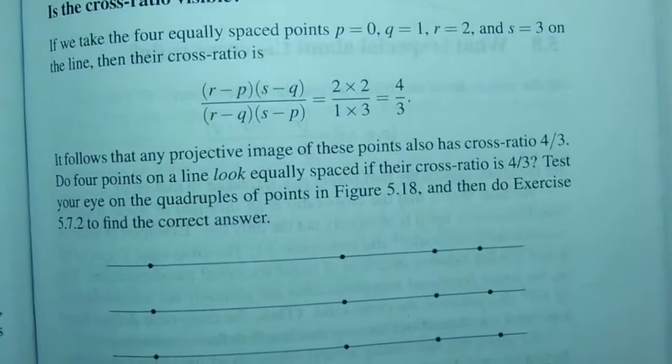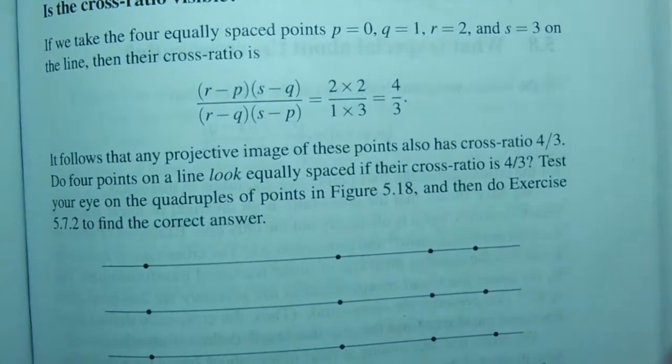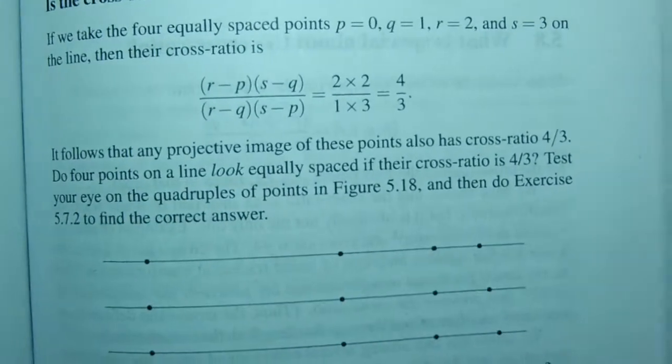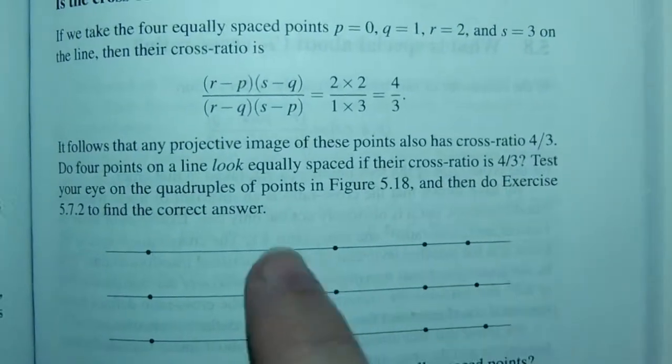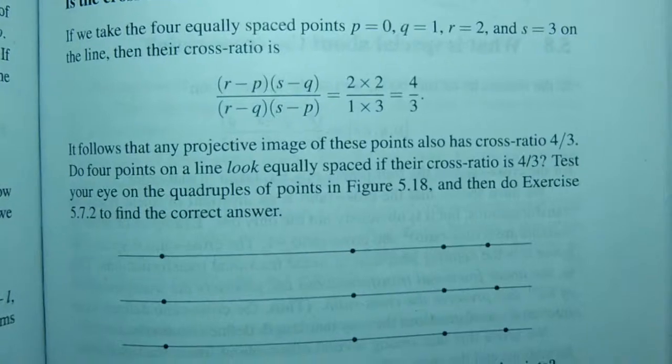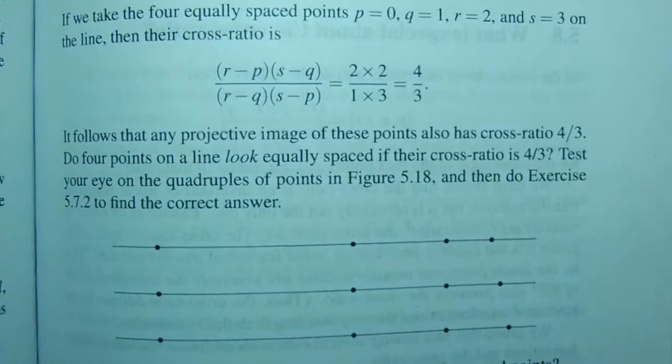You see that it's 4/3. Well, since cross ratio is preserved by projections, then any projective image of these points also has to have the same cross ratio. Any projection of these 4 points, under that projection map, the cross ratio has to be preserved, so this has to be 4/3.